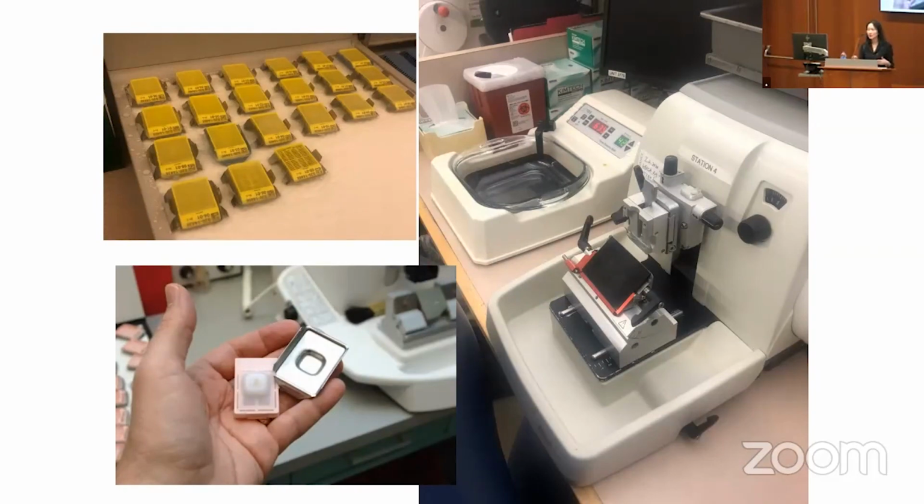The protocol that I have had them do so far at Yale is to do 2 H&Es that are flanking 5 unstained slides, and at the end, an extra slide for my reticulin stain. So all in all, every single bone marrow gets about 8 sections up front, 8 of these slides.